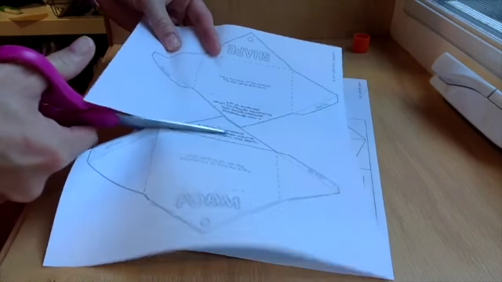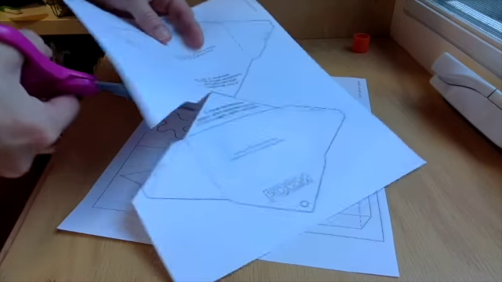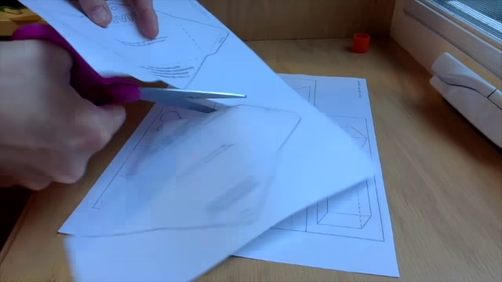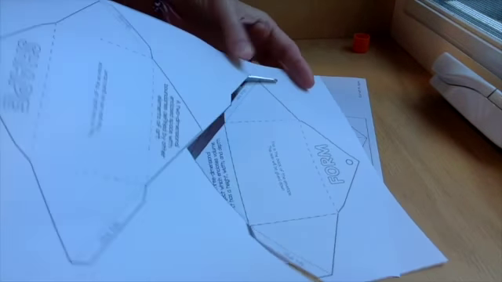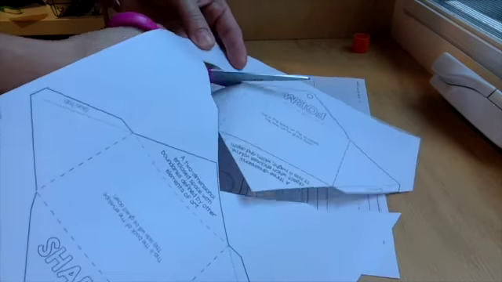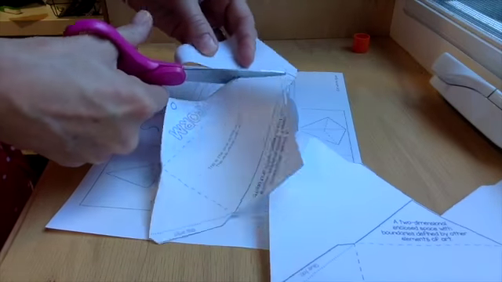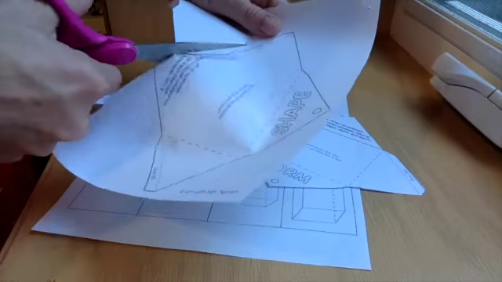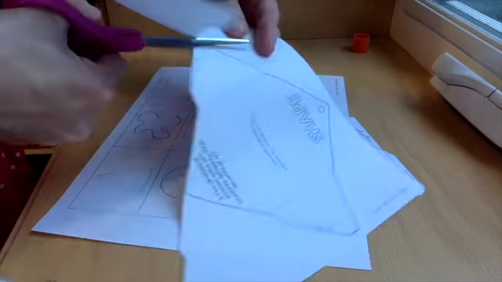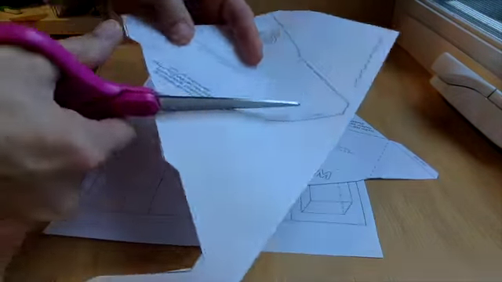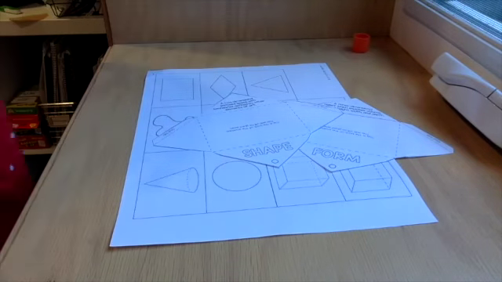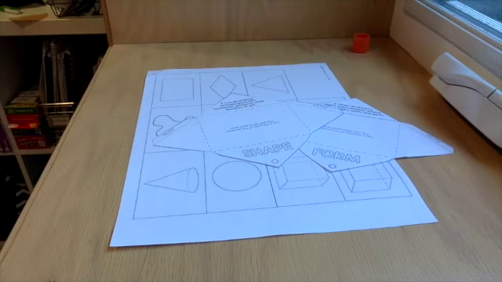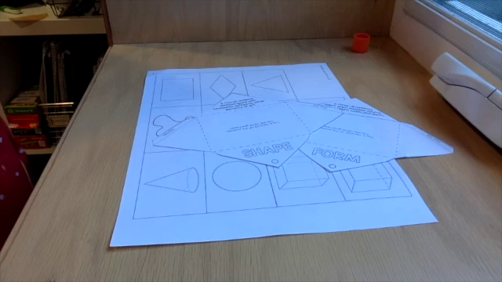First, cut around the outside edge of both large shapes. Once these are cut out, you're going to glue on the center square.